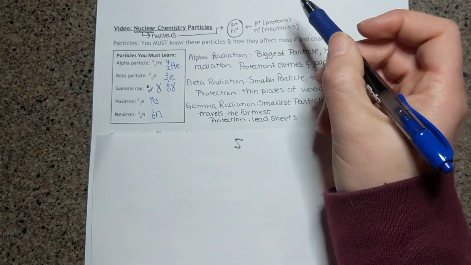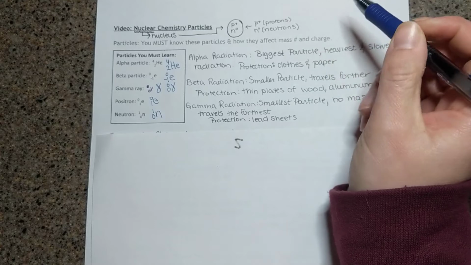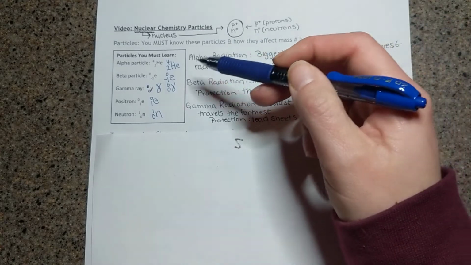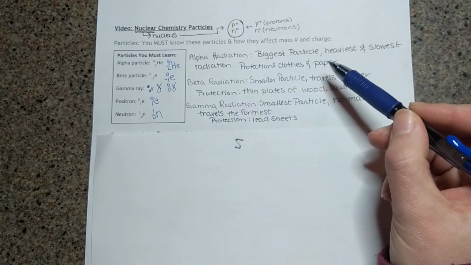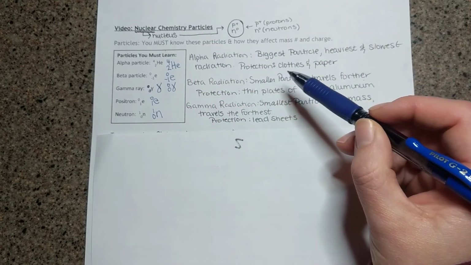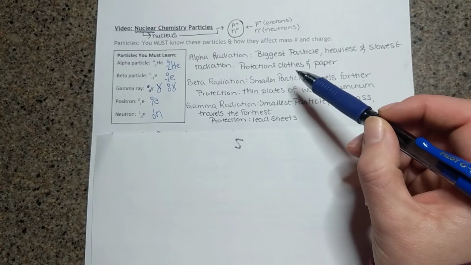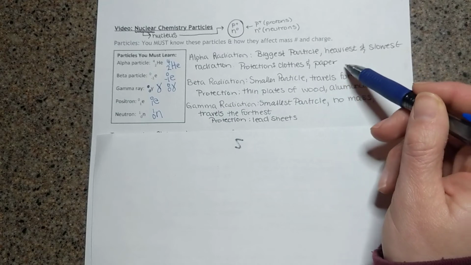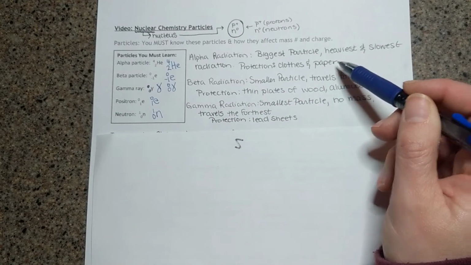Okay. There are 3 main types of radiation that we're going to look at. There's alpha radiation. These consist of the biggest particles, so our alpha particles. They're the heaviest and the slowest. And to protect ourselves against them, we need clothes, just clothes and a sheet of paper would protect us. So they're so big they can't bounce through the paper.